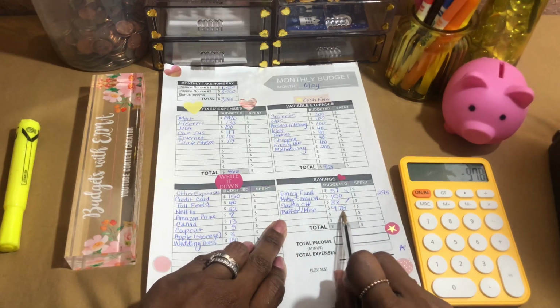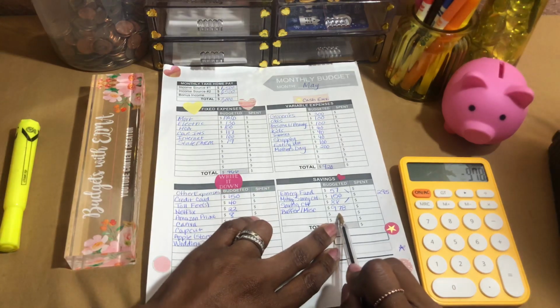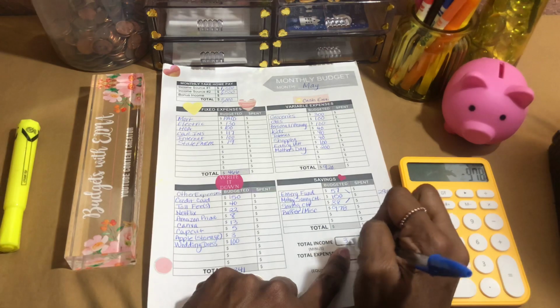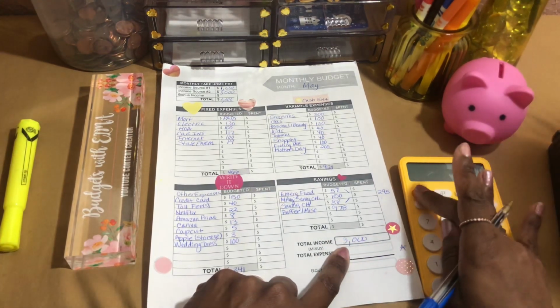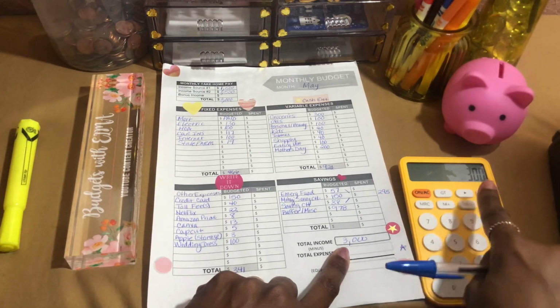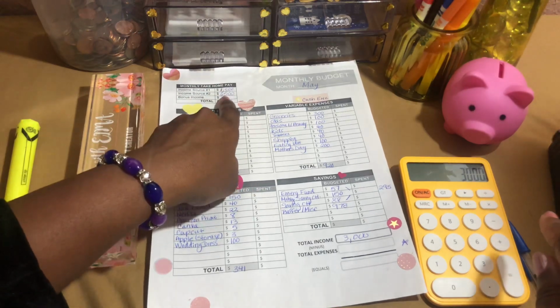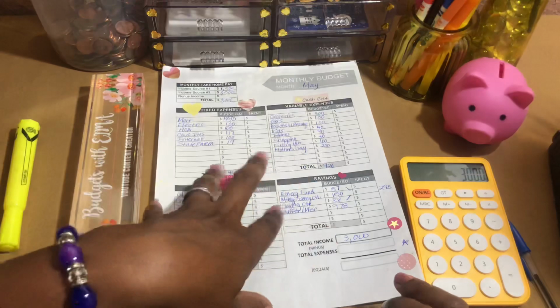So now that we have that number, 978, we know that is the total. So now I'm going to write at the bottom, my income is 3,000, okay? So we have that number there. Now I'm going to take the 3,000, which is my income, and minus everything that we talked about.